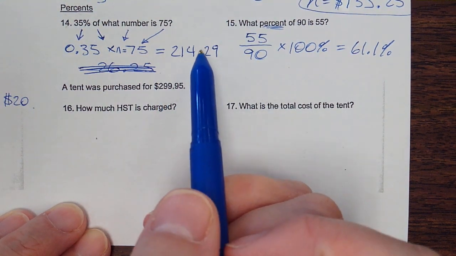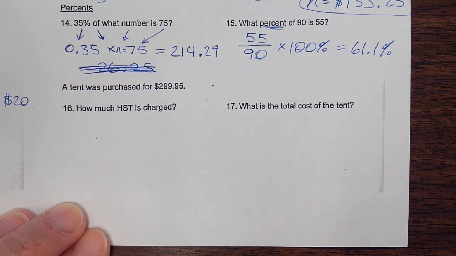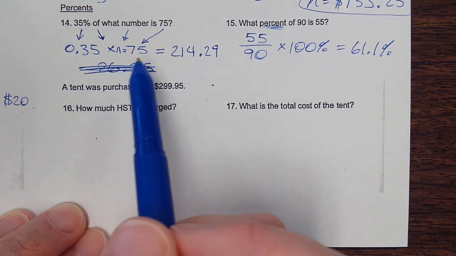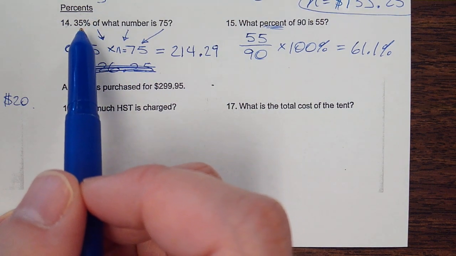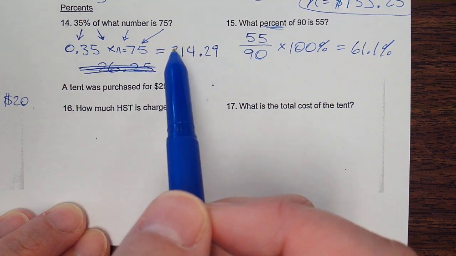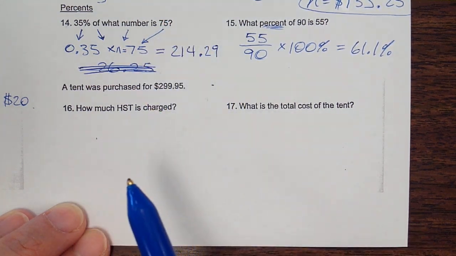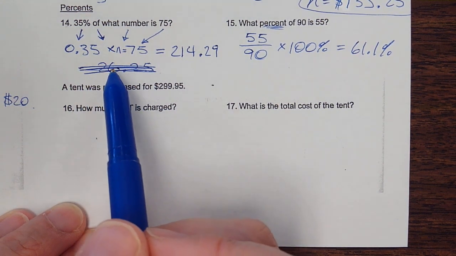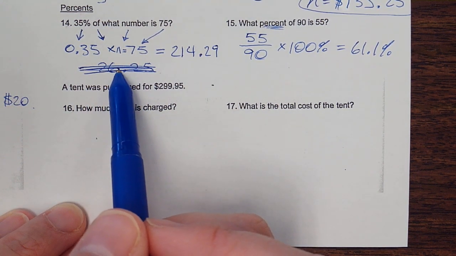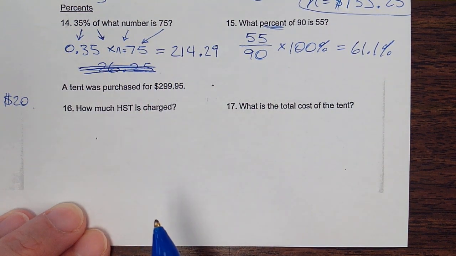Right? And yeah, so exactly what I was saying earlier. After I get an answer, I should look back to see if my answer makes sense. So 35% of a number that's bigger should give me 75. So I was looking for a number bigger than 75. So good catch there. Thank you, Ira.